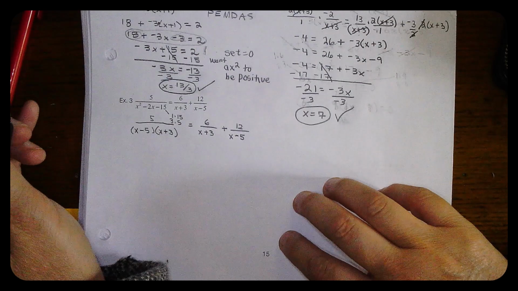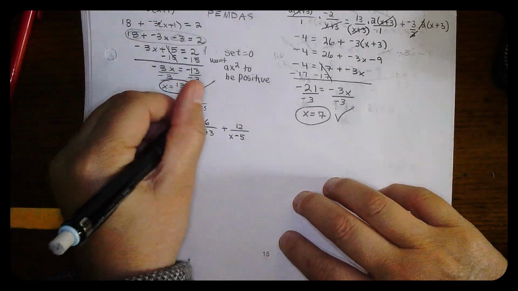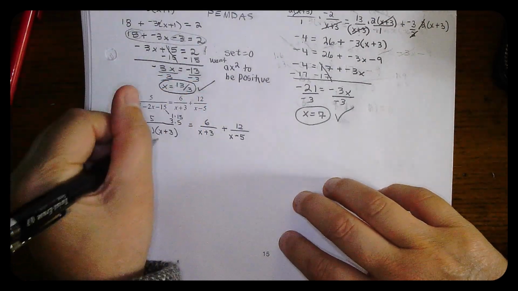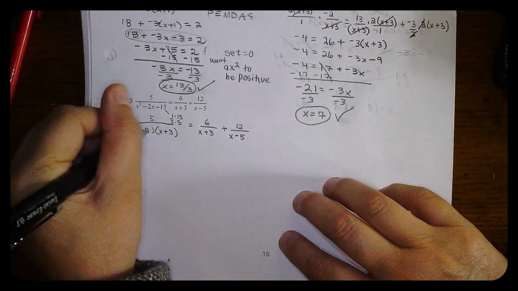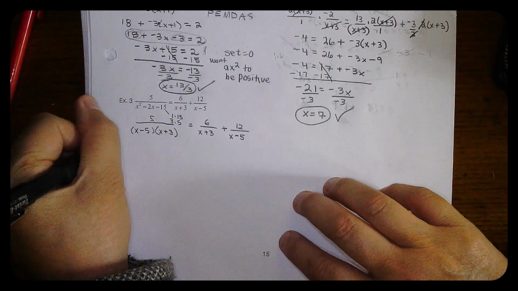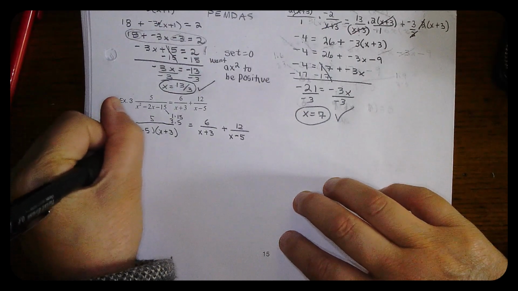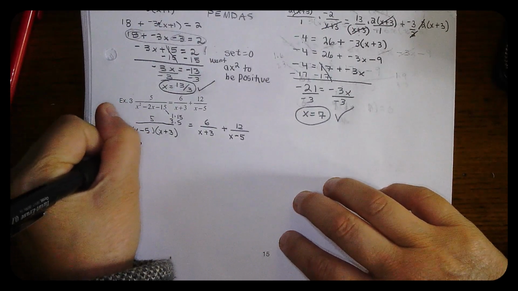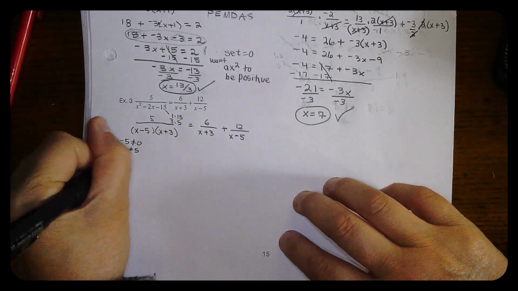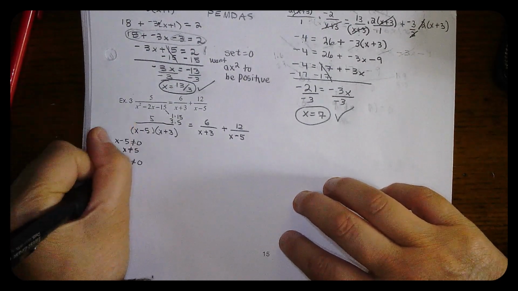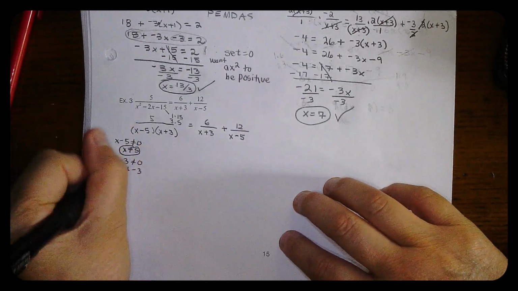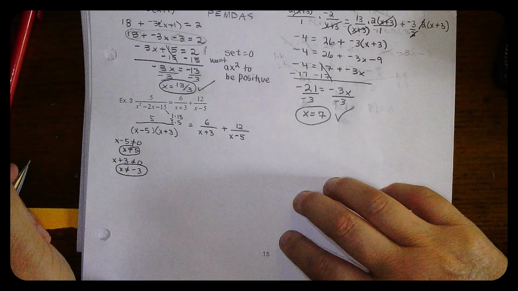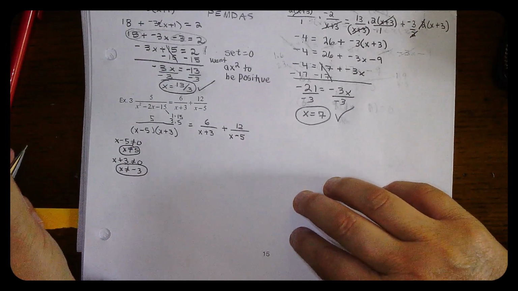So if you don't, you think you have 3 different denominators, but really you only have 2 different denominators. And the other thing, it's easier to see the restrictions. So we know that x minus 5 can't be 0, which means x can't be 5. And we know that x plus 3 can't be 0, which means that x can't be negative 3. So as long as your final answers are not 5 or negative 3, you're going to have a solution.